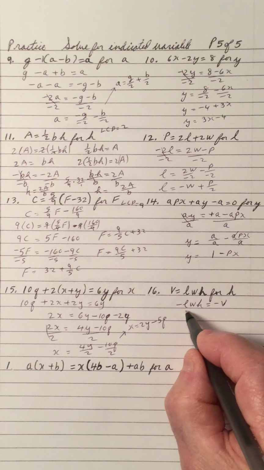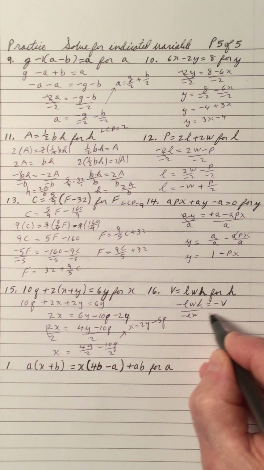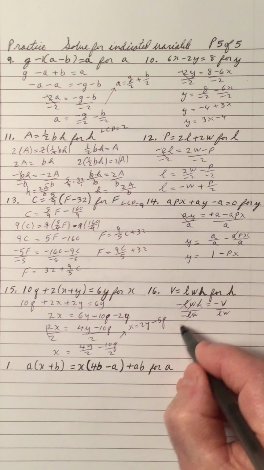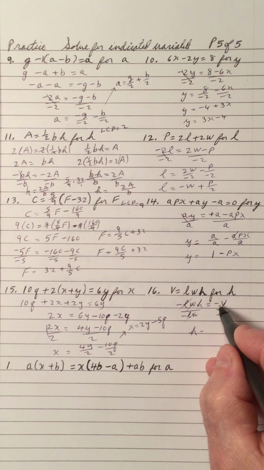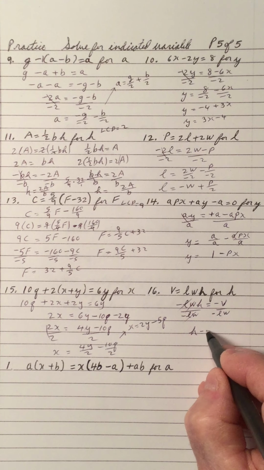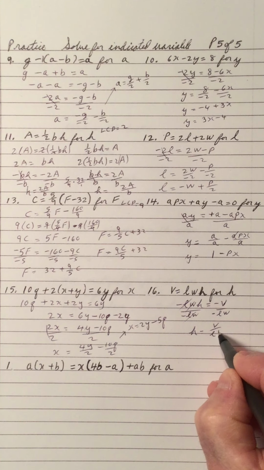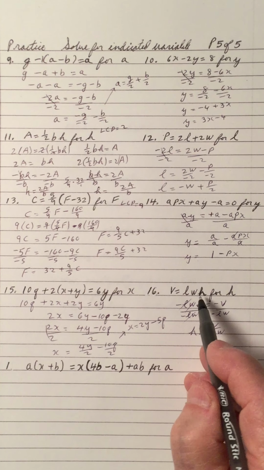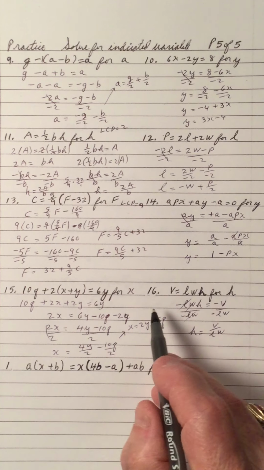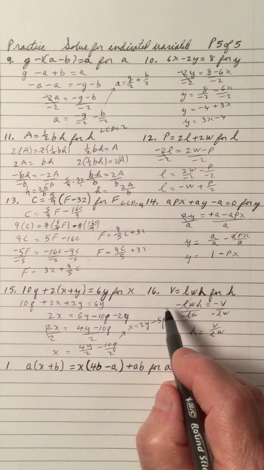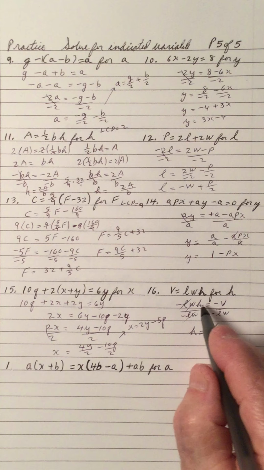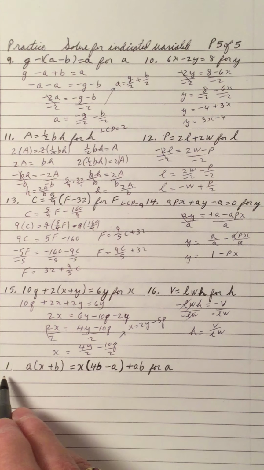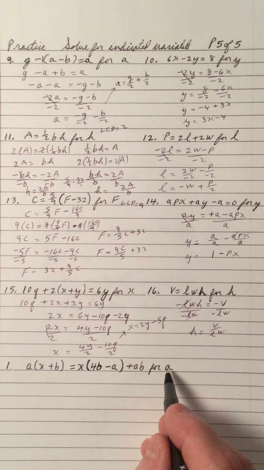And now I'm solving for H, so I'll divide by negative LW on both sides. They cancel out. I get H, and oh, that's a negative. Negative divided by negative is positive, so I get V over LW. I'm consistent in that the H that I'm solving for is moving to the left side, so I make it a minus. So all the other terms go to the right. So I flip both of them, and I got 2 negatives. It still works out.